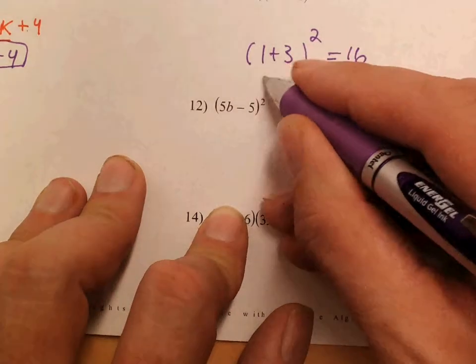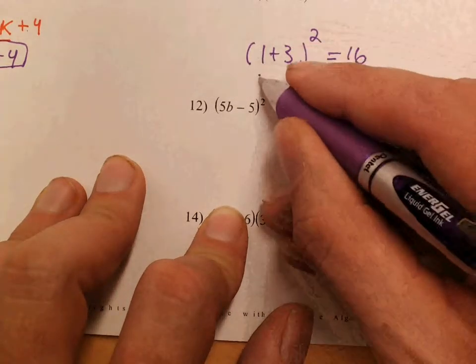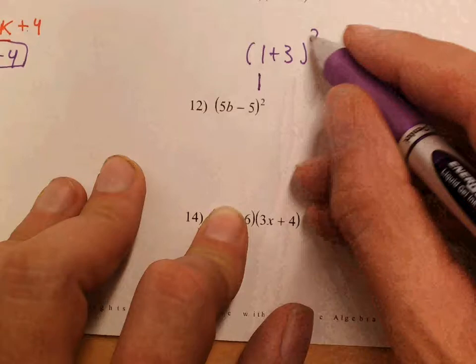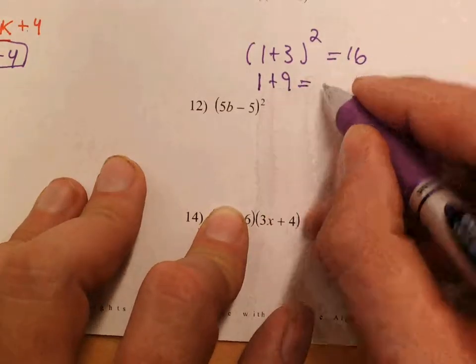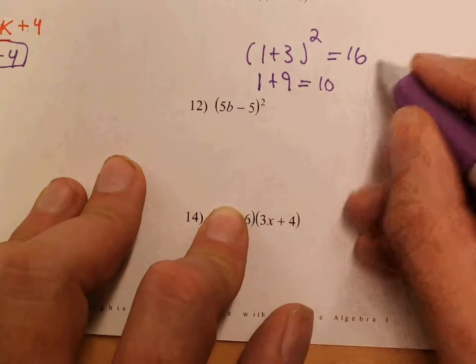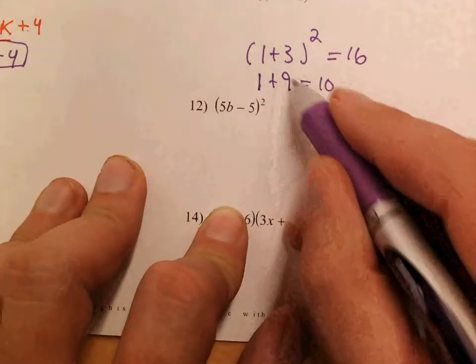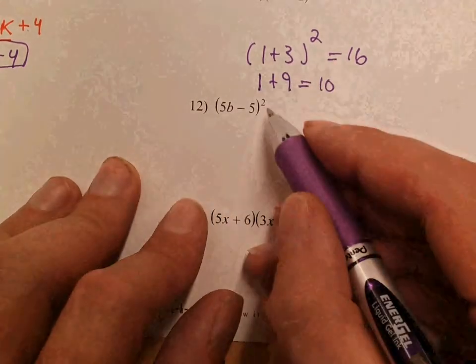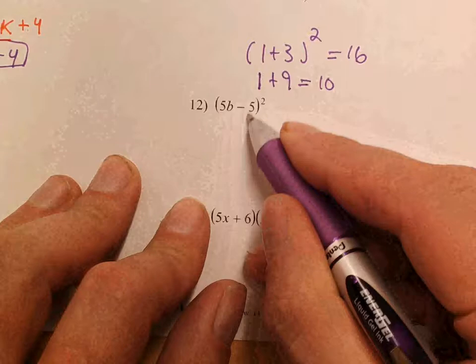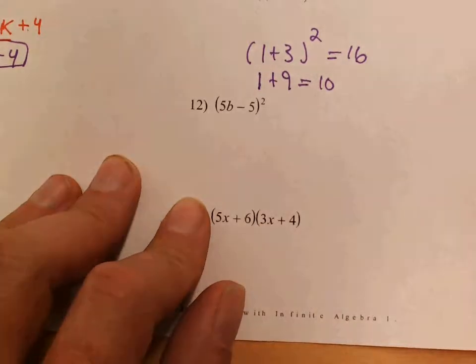In fact, we can see that really easily by saying, well, what is 1 squared? That would be 1. 1 times 1 is 1. 3 squared would be 9. And 1 plus 9 is 10, which is not 16. So this is not a legal move. Similarly, I see some students try to square this and then square this, and that is not legal.